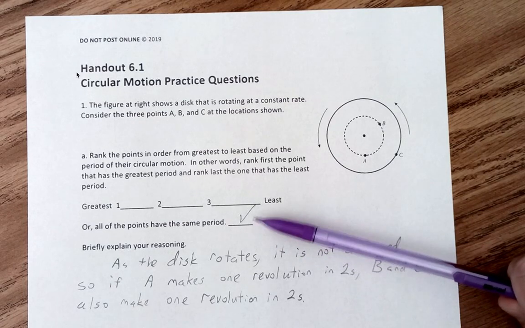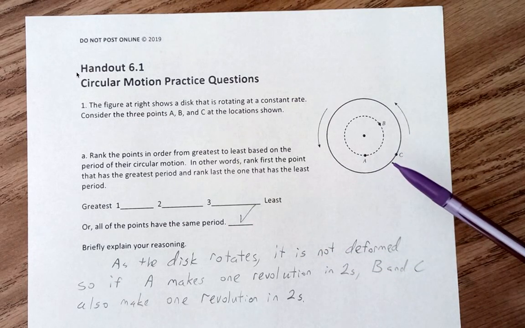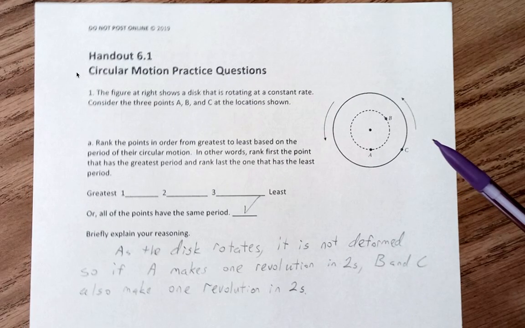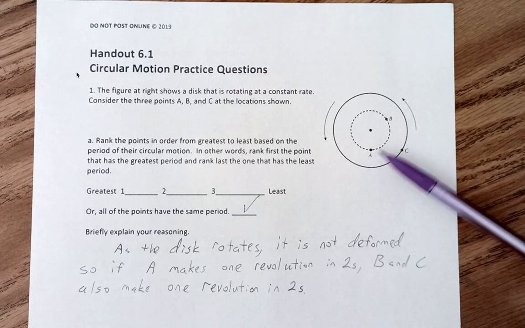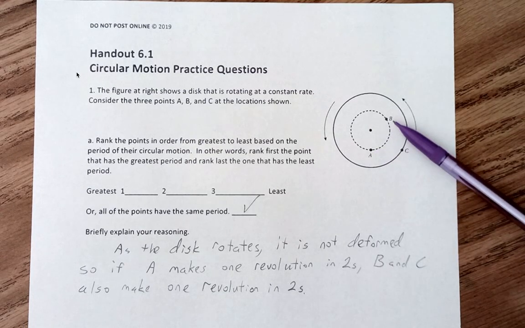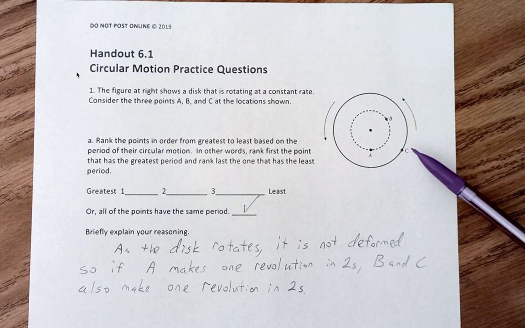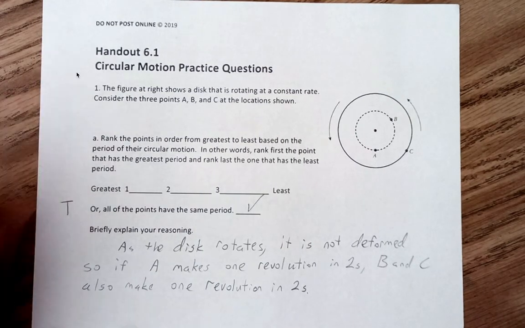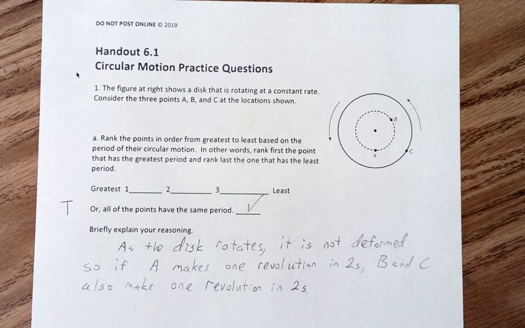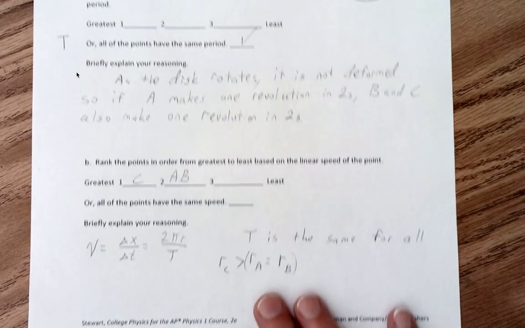They're all going to have the same time because this disk is going to rotate, and since it's not going to break or be deformed in any way, if A goes around in 2 seconds, then B is also going to go around in 2 seconds. And if A goes around in 2 seconds, then C has to go all the way around in 2 seconds as well. So they're all going to have the same period. This is talking about this time, and we're going to use the letter T for that. Then the second part asks about the speed.